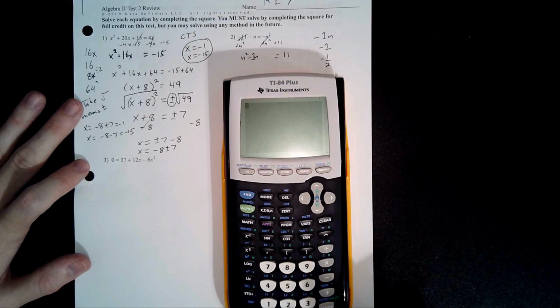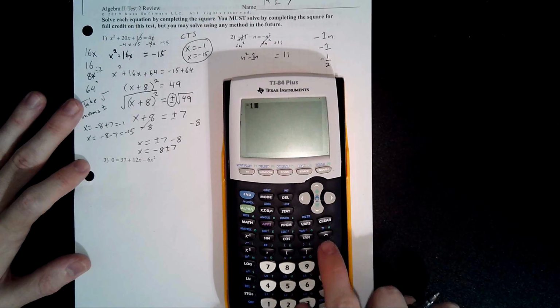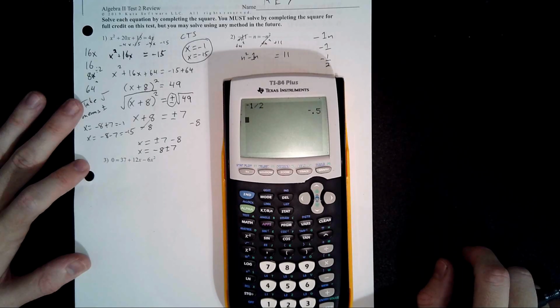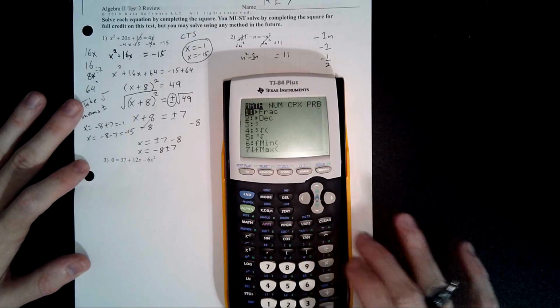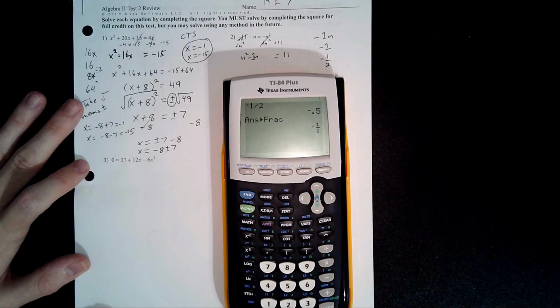What you can do is type in negative 1 divided by 2, and it will give you negative 0.5. But you can make it convert to a fraction for you. You'll just hit math, enter, enter, and it converts it to a fraction for you.